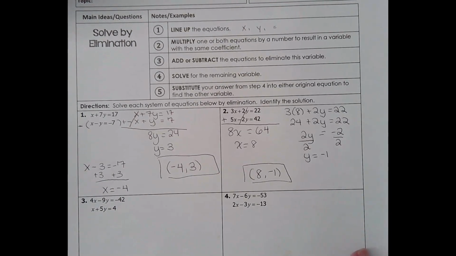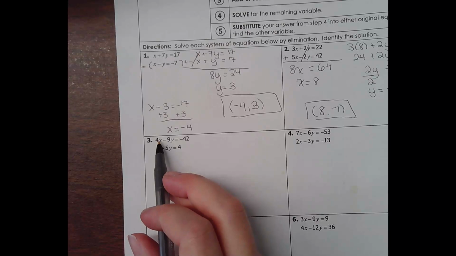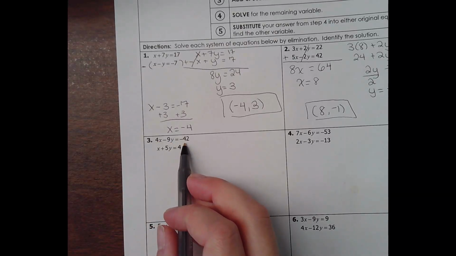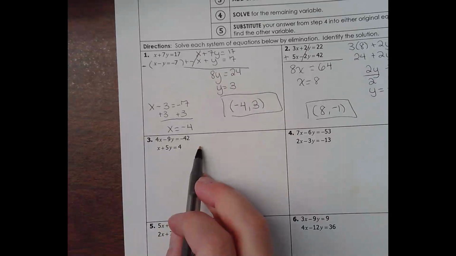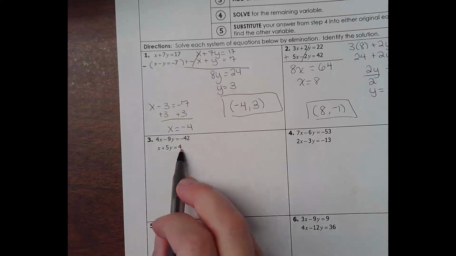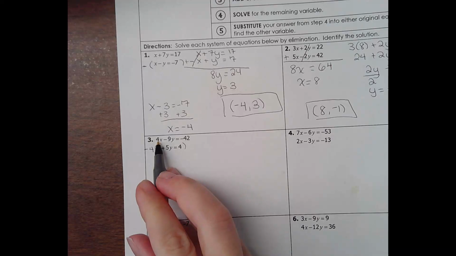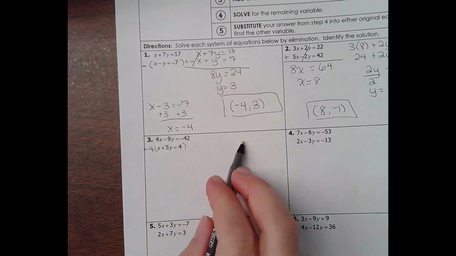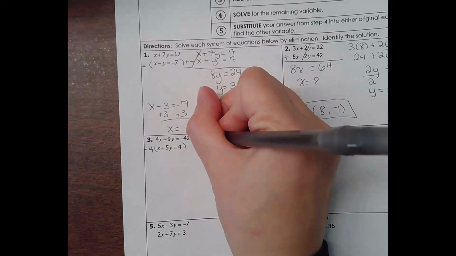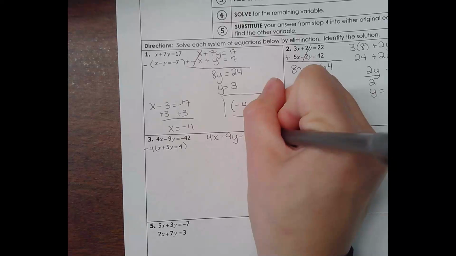Alright, so let's move on to one where we have to manipulate it even further. So looking at number 3, I have 4x minus 9y equals negative 42, and I have x plus 5y. There's no opposites. There's nothing I could just negate, so I need to multiply one of these. I'm going to multiply this bottom equation by a negative 4. That way I can have a positive 4 and a negative 4. So I'm going to rewrite the equations over here so I could add.